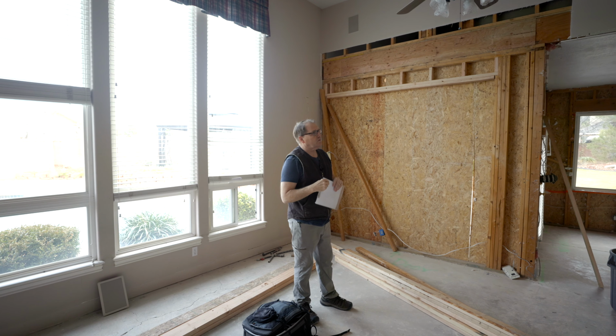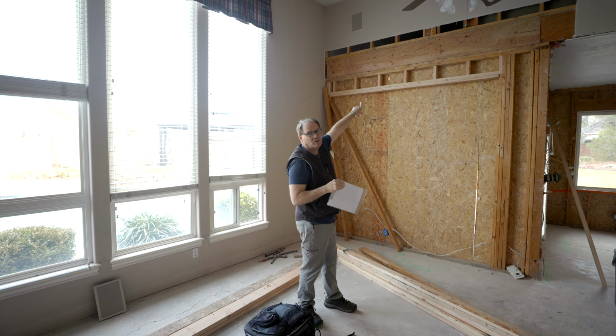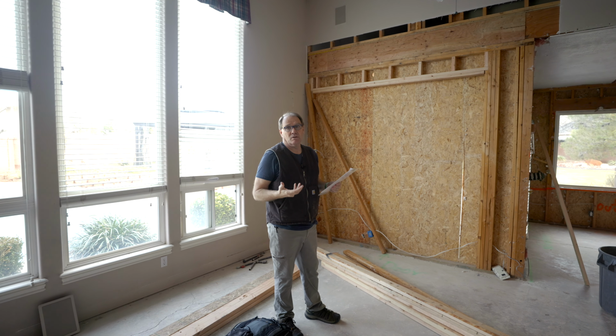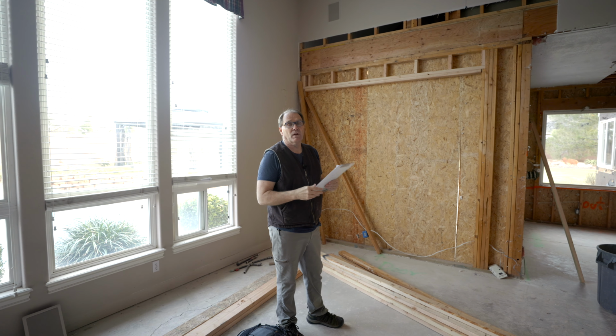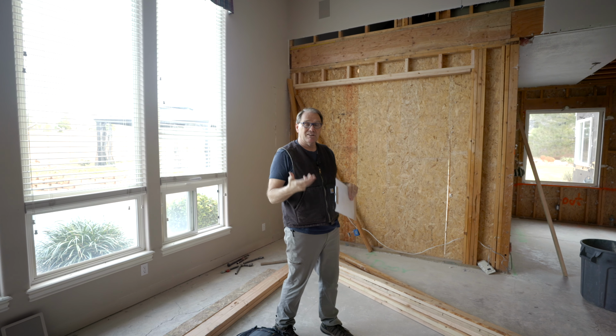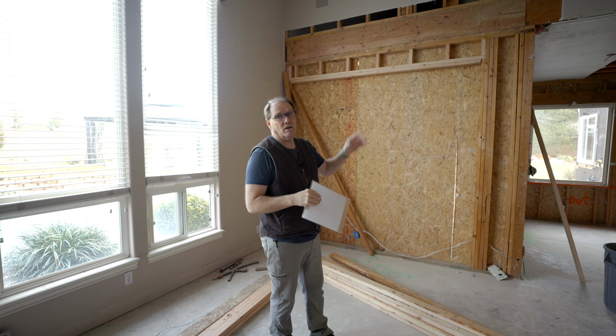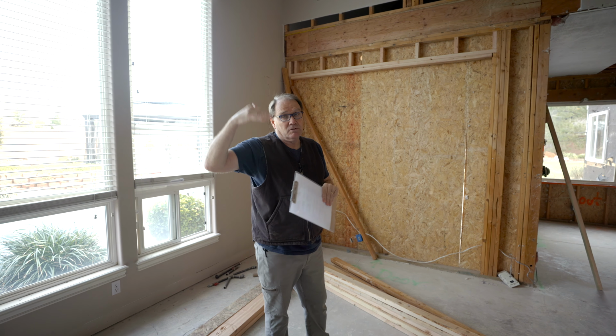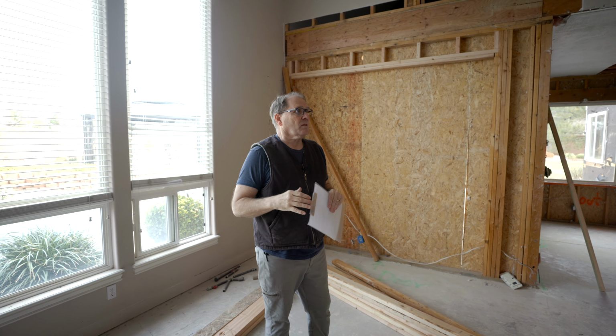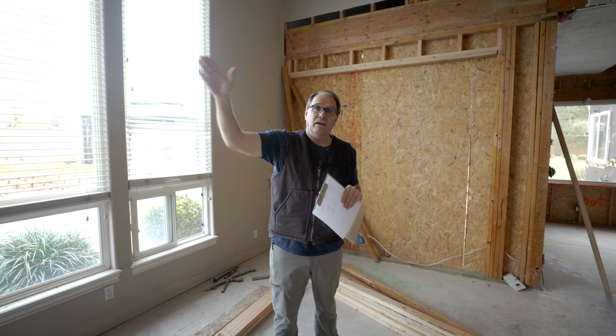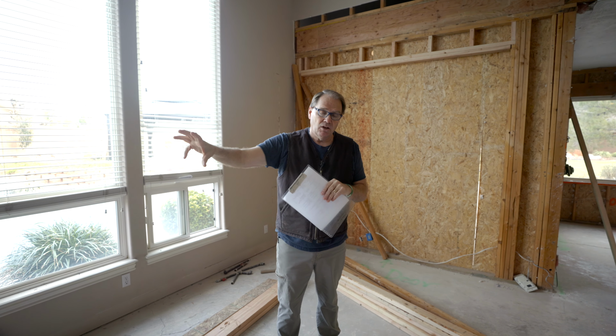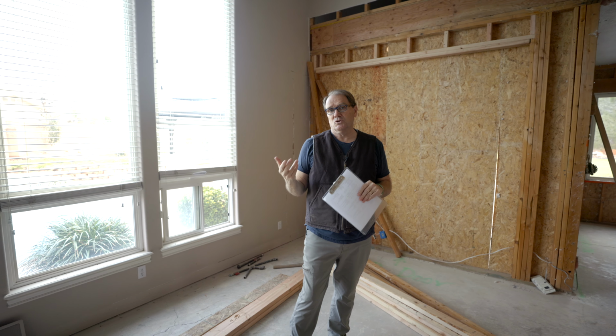The header support is basically LVL beams, could be a glulam, could even be metal beams, triple ply, double ply, whatever the engineer designs to hold up the roof and the living space above. If you design that and build that in, then you can solve for some huge problems.